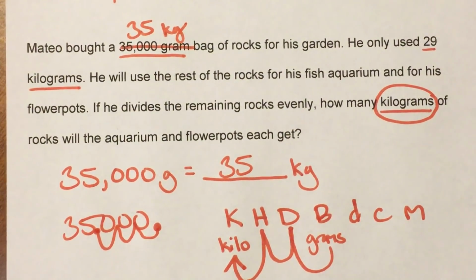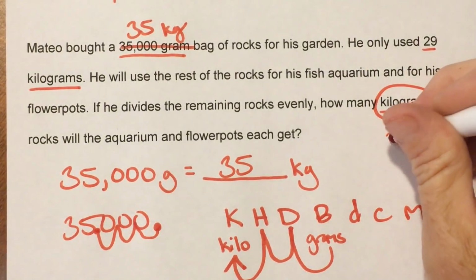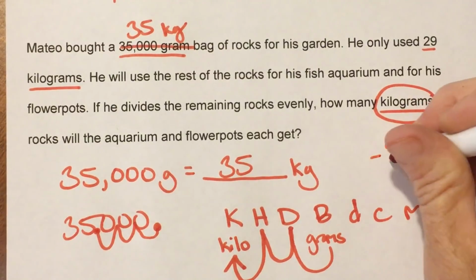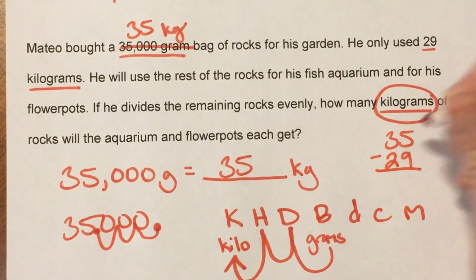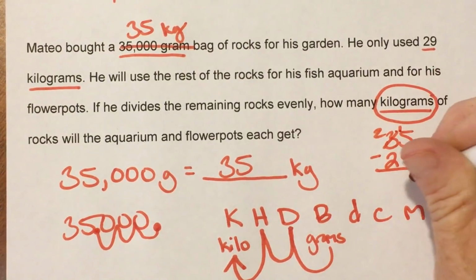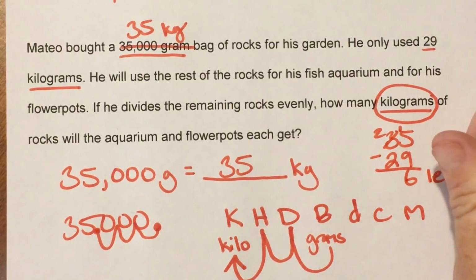Okay, now let's get ready to attack this problem. Mateo bought a 35 kilogram bag of rocks for his garden. He only used 29 kilograms. Well, that seems like I could attack that. If he had 35 and he used 29, let's see. That tells me he has 6 left.